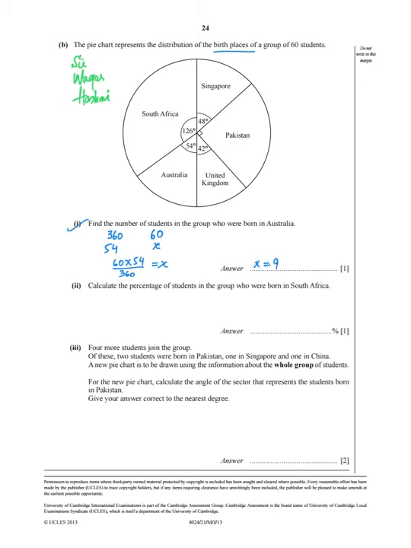So that is your first part. Calculate the percentage of students who were born in South Africa. Alright. So the angle of South Africa is 126, divided by the total angle 360 and multiplied by 100. So that equals 35%.